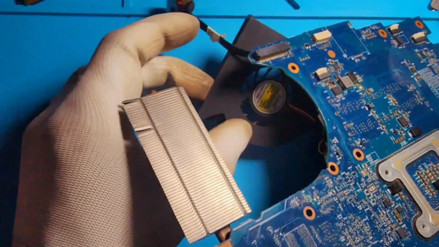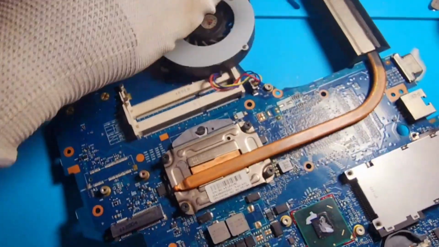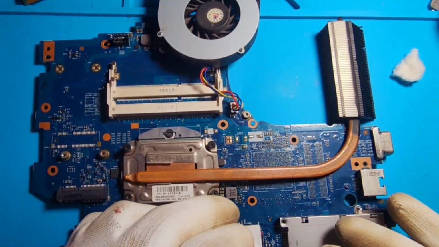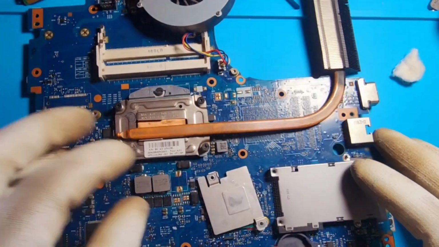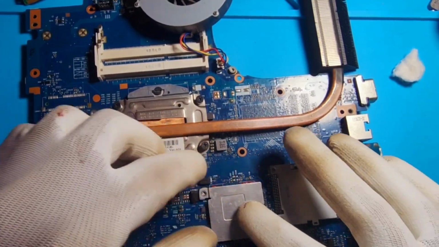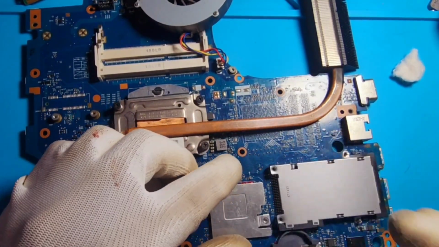Before that, I will place the heatsink of the PCH back in place, just to make sure it is not overheated.